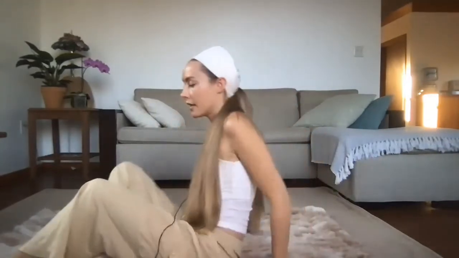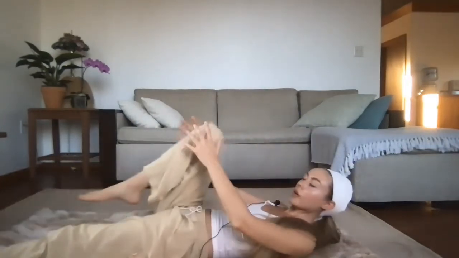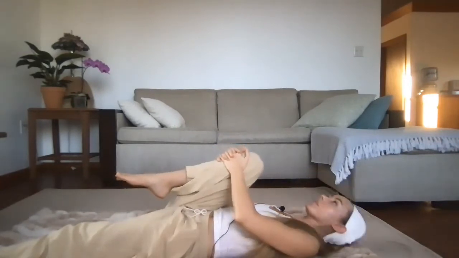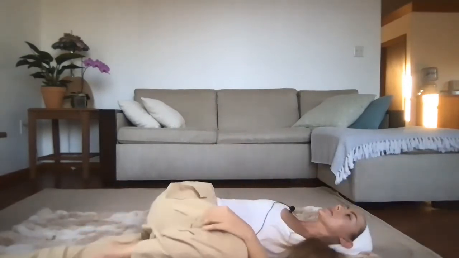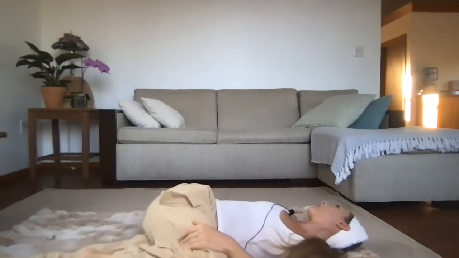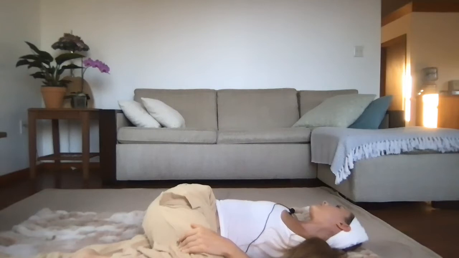Begin to bring more awareness to your body and reach your arms up overhead, stretching, and come into a Kundalini cat stretch where we're going to take in our right leg, pull it in. We're going to cross it over the left side of the body and we're going to twist to the right. Just hold here, breathing, twisting.